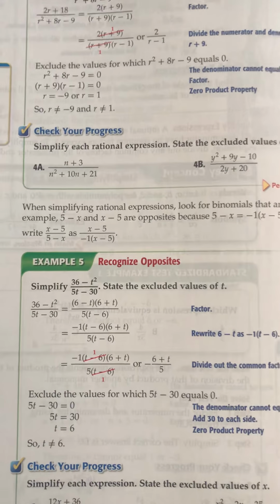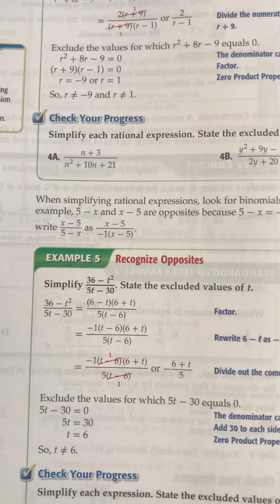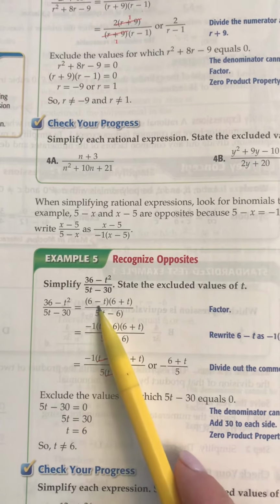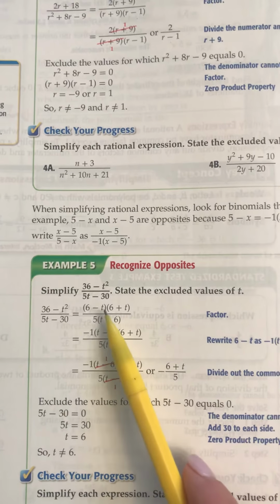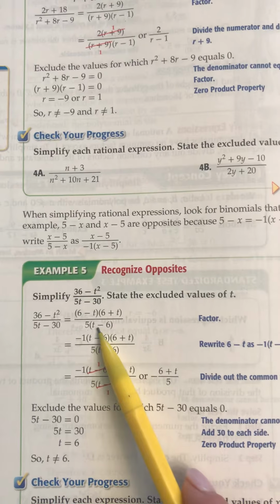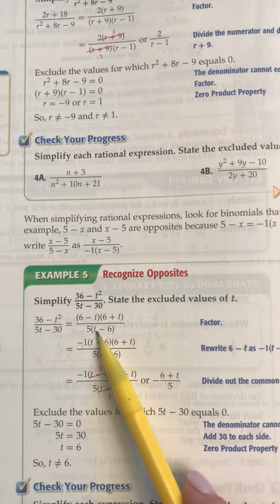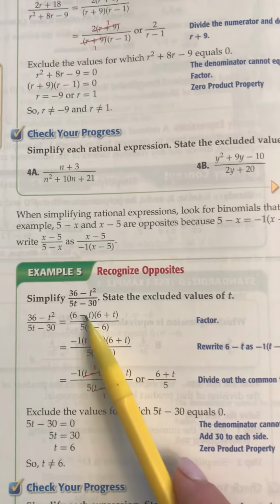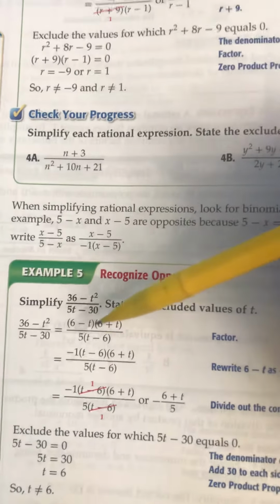Let's look at this example 5 super fast. 36 minus t squared, that's a difference of two squares, excuse me. Down here on the bottom, they took out a 5. When they took out that 5, they got t minus 6 remaining.